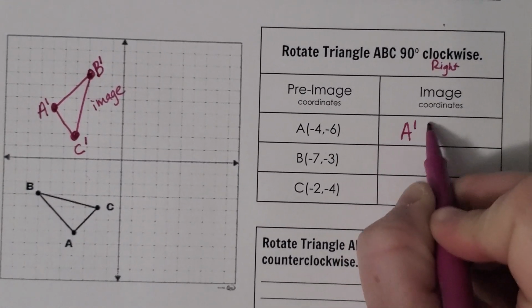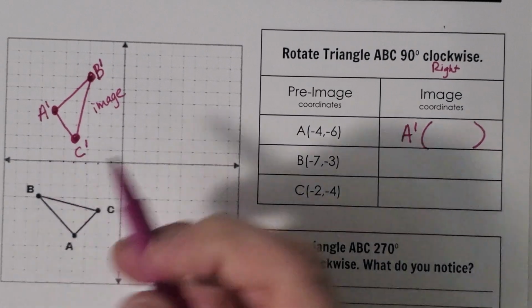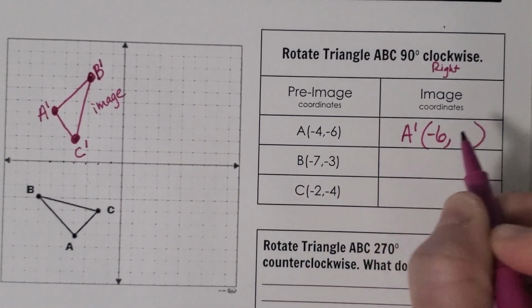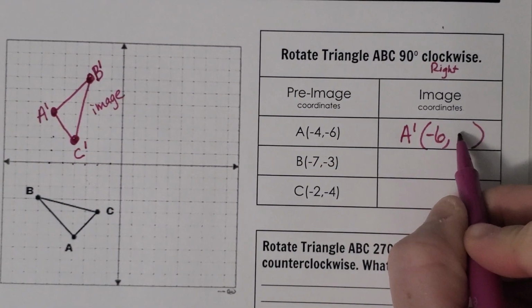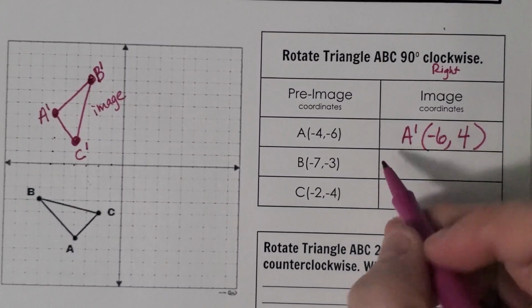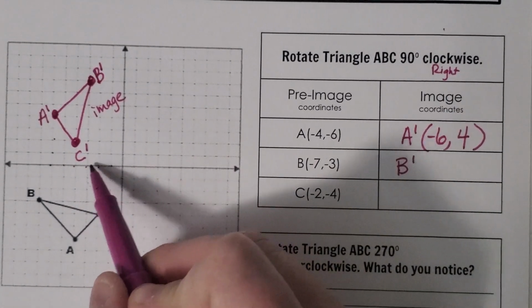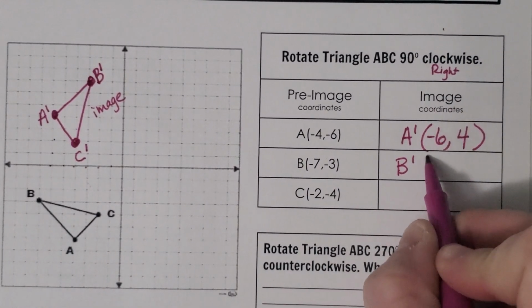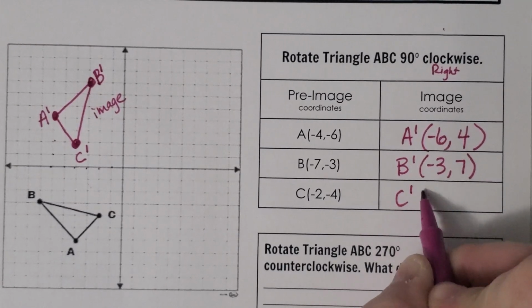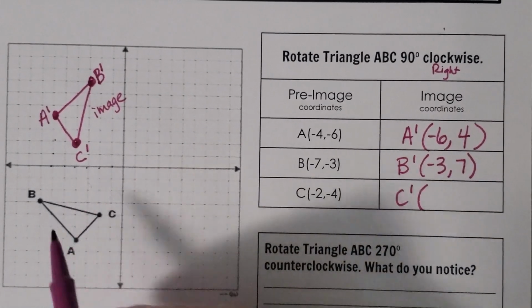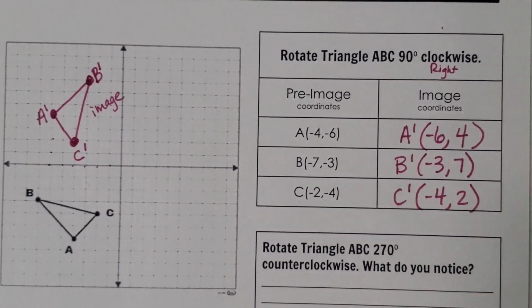So A prime is going to be at -6, +4. B prime is going to be at -3, +7. And C prime is going to be at -4, +2.